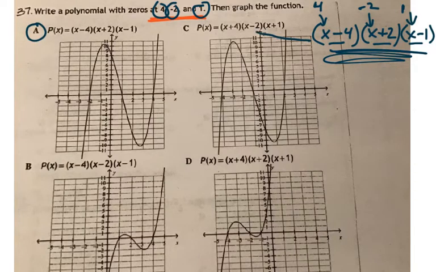If you look carefully, guys, see how they changed the sign on number C. If you look, same thing on B. See how they changed the sign right there? And that's the only way they can trick you on these guys, is they'll try to switch numbers around or change signs. So be careful about that. I wanted the x minus 4 in this case. I wanted the x plus 2, not an x minus 2. I wanted the x minus 1.